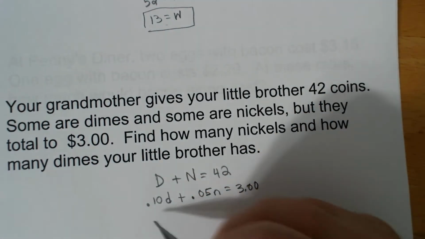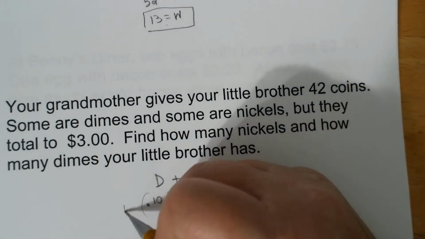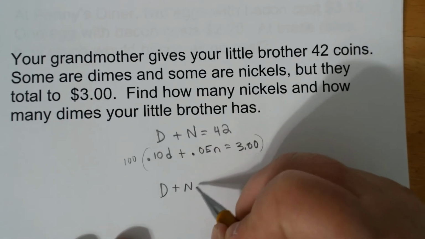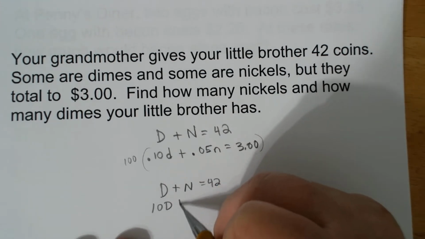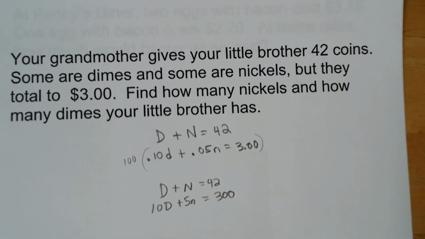I don't like my decimals, so I'm going to multiply everything by 100. So I'm going to have D plus N equals 42, 10D plus 5N equals 300.